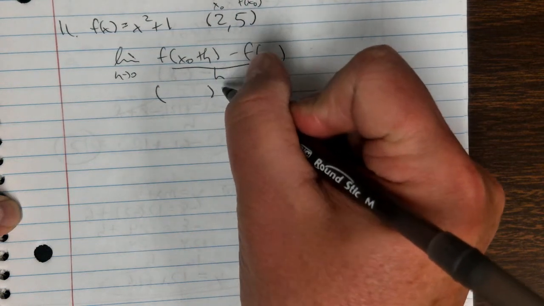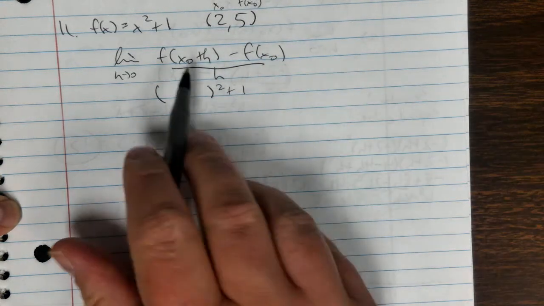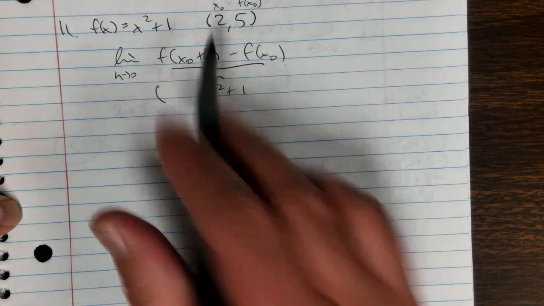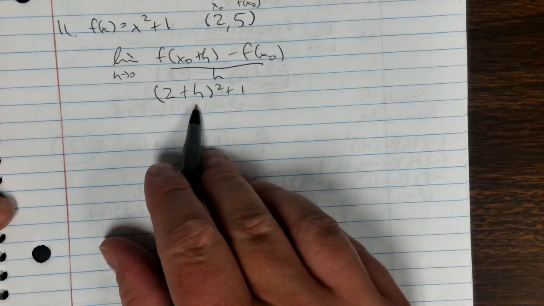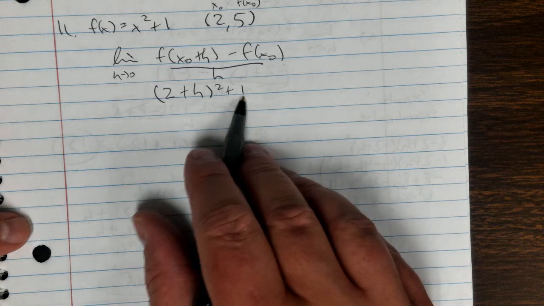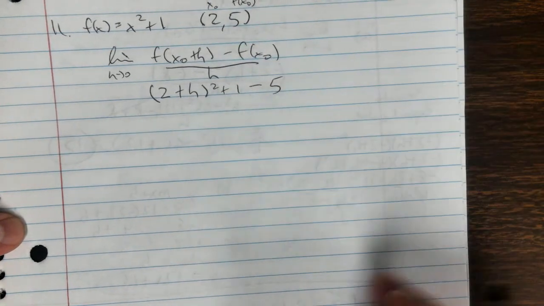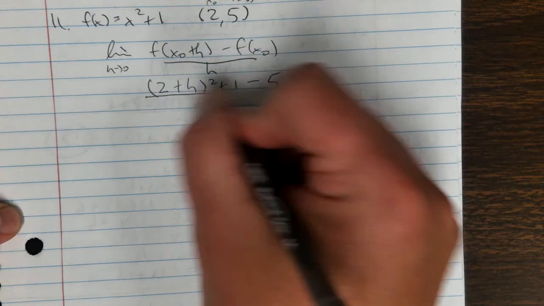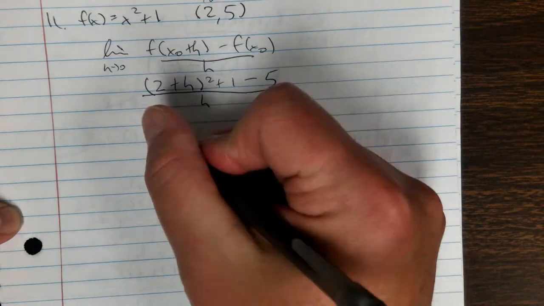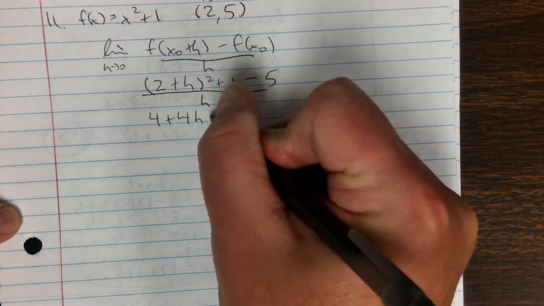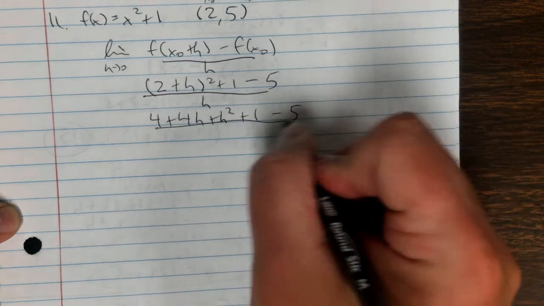So this is going to be something squared plus 1, and in place of x0 we put 2, and then plus h. So (2 + h) squared plus 1, then minus our 5, all over h. Now we expand the quadratic through FOIL, and so do 4 plus 4h plus h squared plus 1 minus 5, all over h.